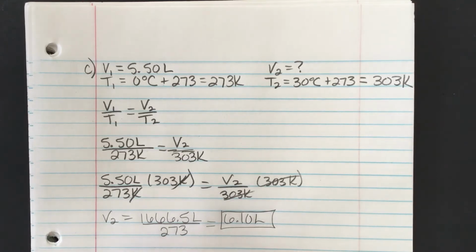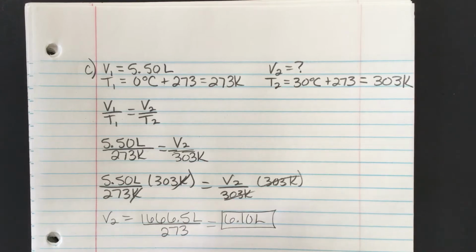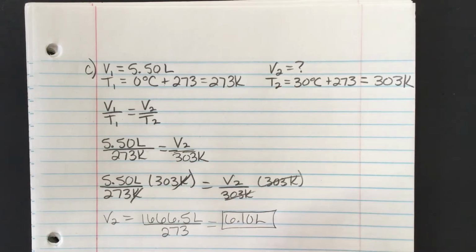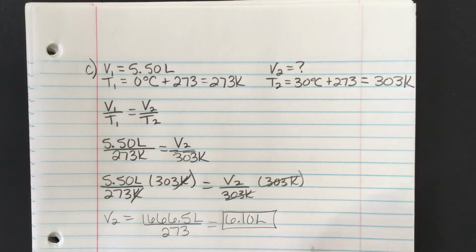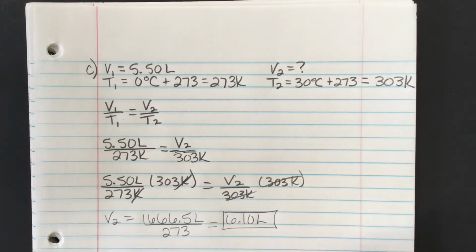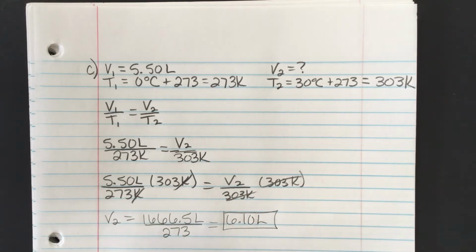T1, 19 degrees Celsius. Convert that to Kelvin, and I get 292 Kelvin. V2 is what I'm looking for, and T2 is 45 degrees Celsius. Convert that to Kelvin, and I get 318 Kelvin.